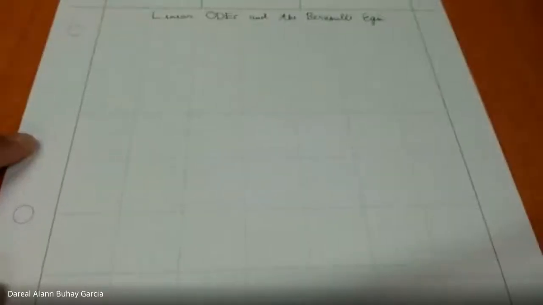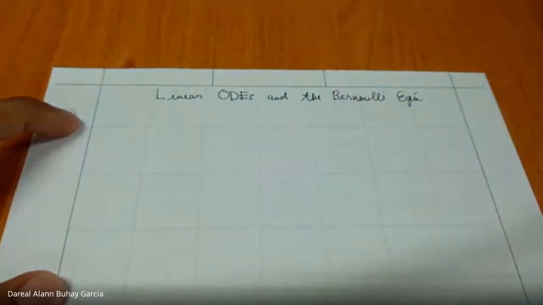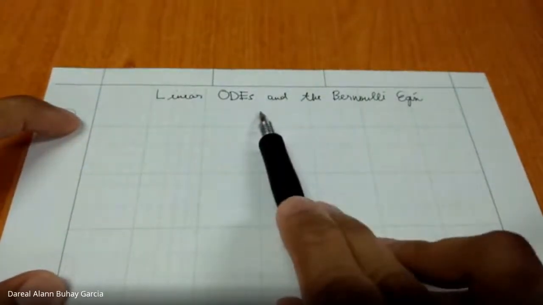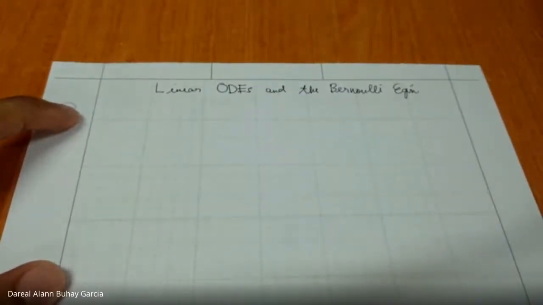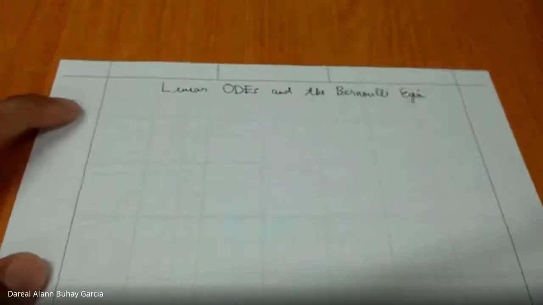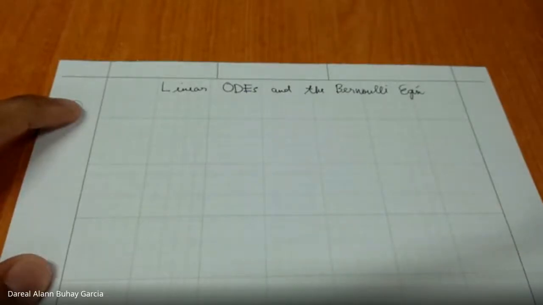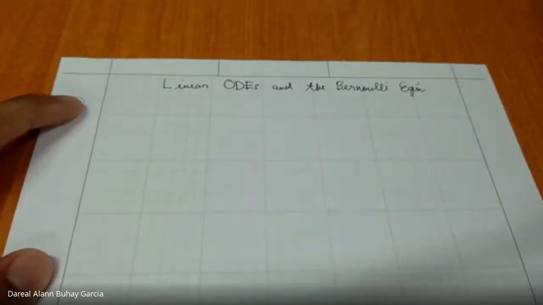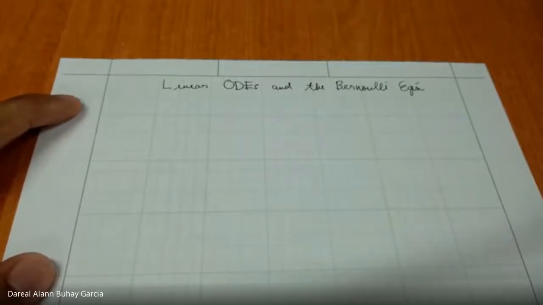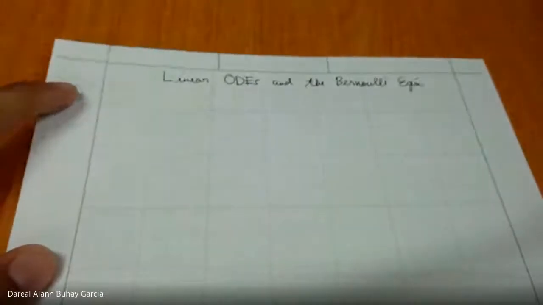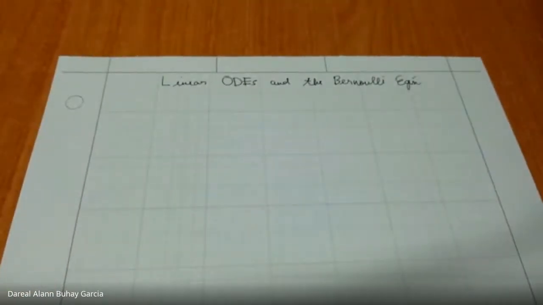Okay, so moving forward to our discussion on first order ordinary differential equations this afternoon, this will be our topic: linear ordinary differential equations and the Bernoulli equation. Now, linear ordinary differential equations are one of the most commonly occurring differential equations. Most of the DEs you will encounter in the future might be linear in fashion. So this is of importance to us in our field in engineering.